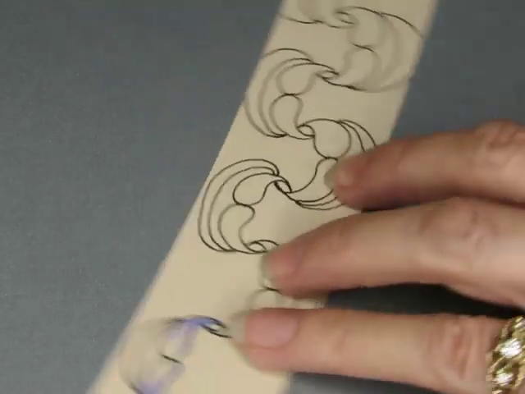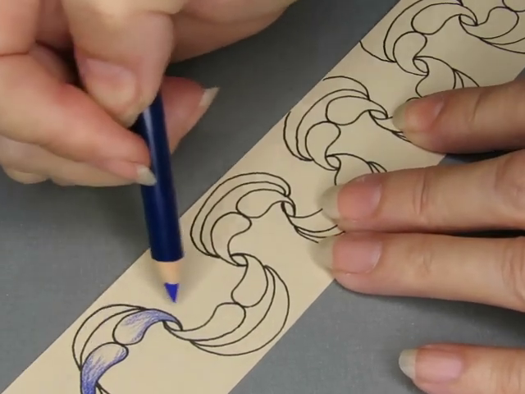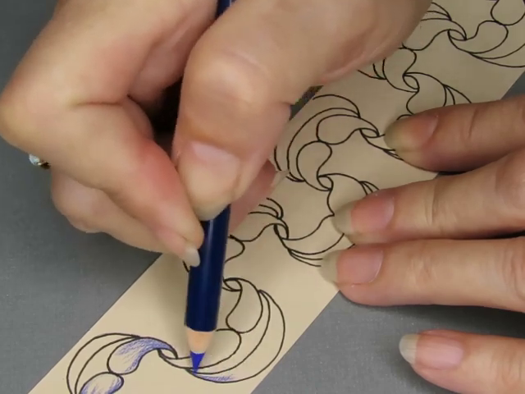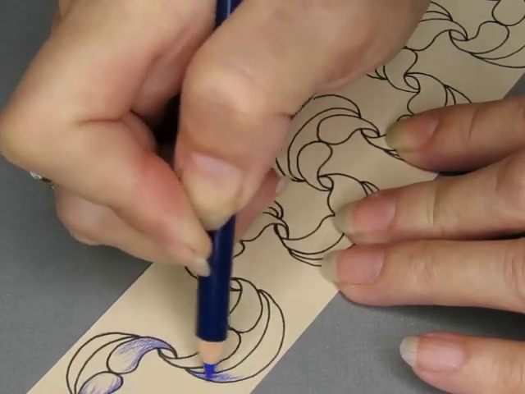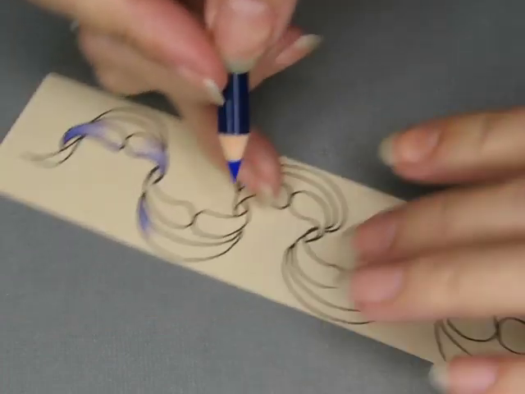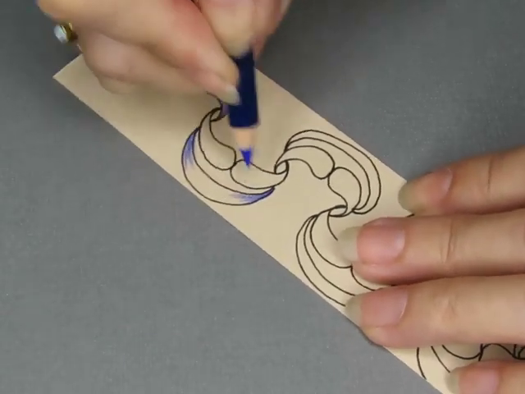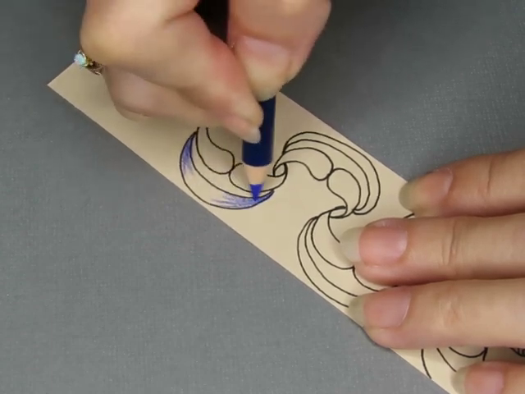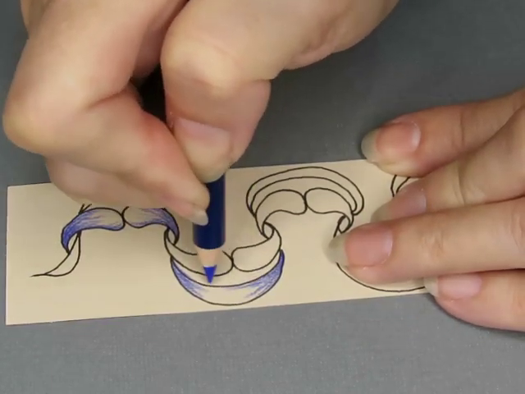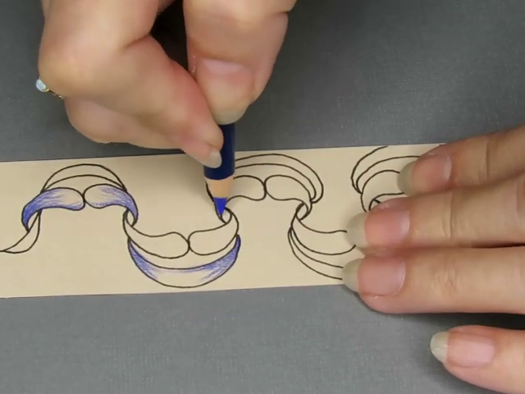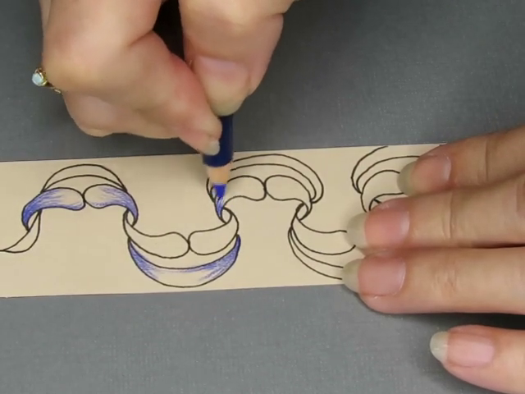Okay. I want to follow this, and it goes under there and it comes out over here. It's going to be two-toned because that's how these are kind of wrapped around each other. And then it goes under there and it comes out here.